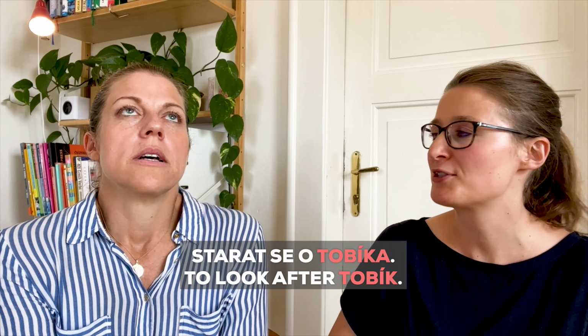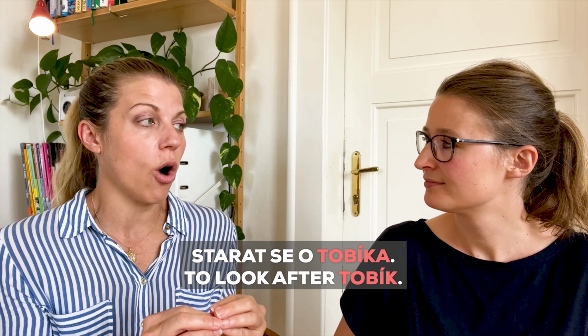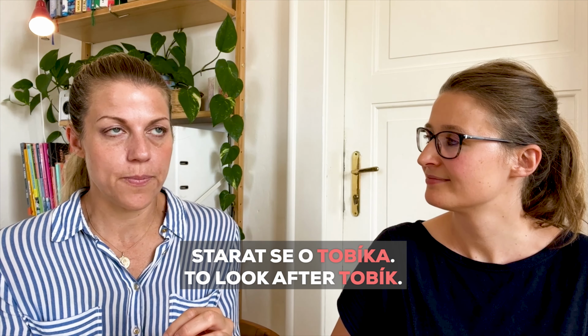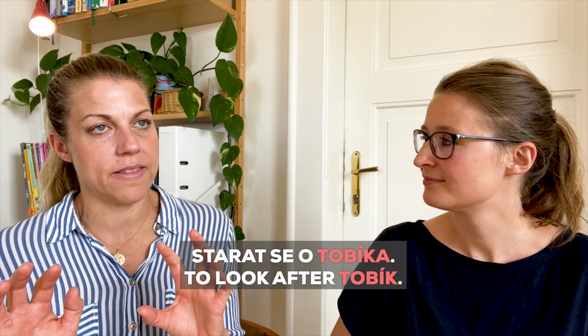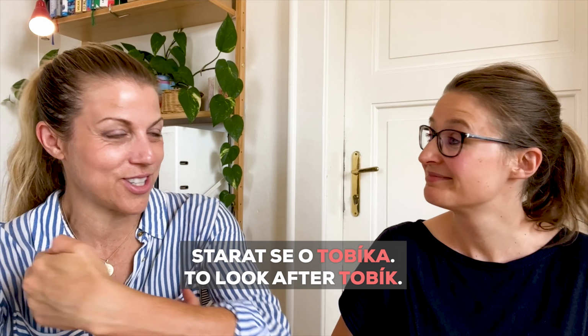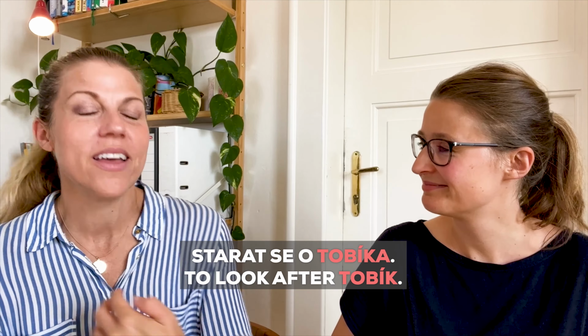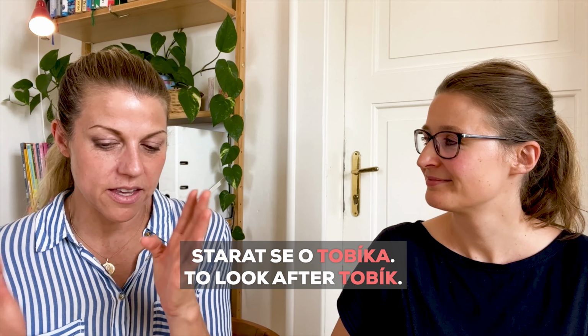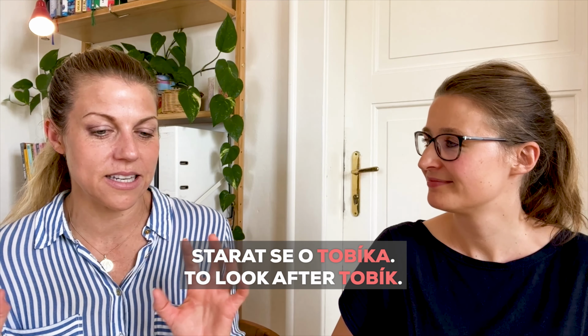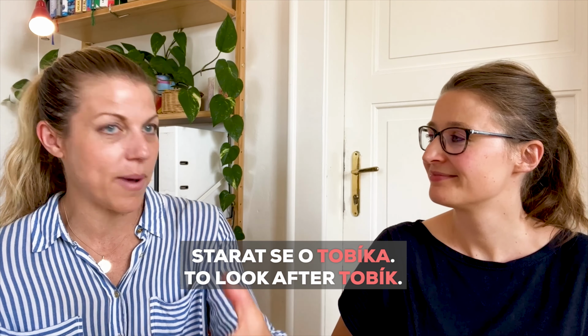Yes. Okay. Starat se o, to look after someone. So we can use your dog, Tobík. Starat se o Tobíka, to look after Tobík. Usually with the preposition o, we use the locative. But with this one, we're going to use the accusative. And I always remember that, starat se o, because I'm making a big O to look after, to take care of them. So starat se o, and then Tobíka, my dog, would be in the accusative because he's the destination of my action.